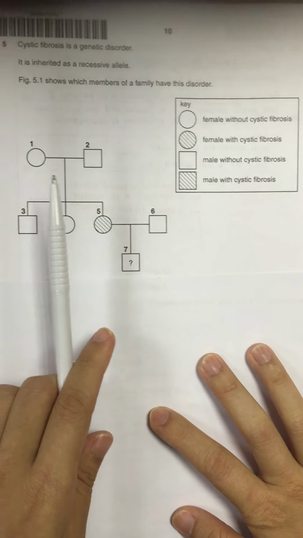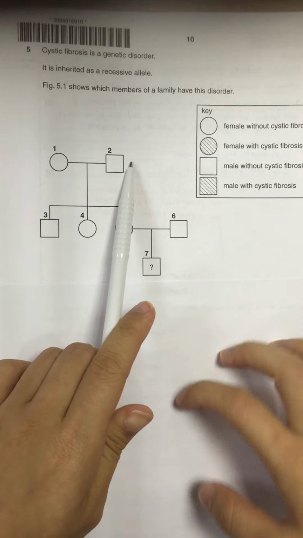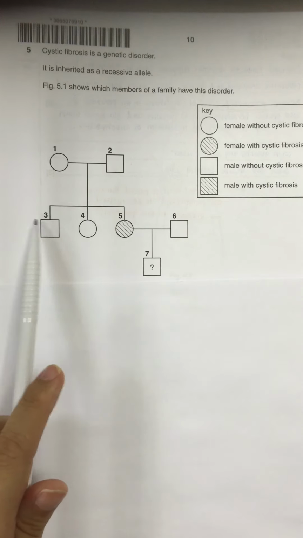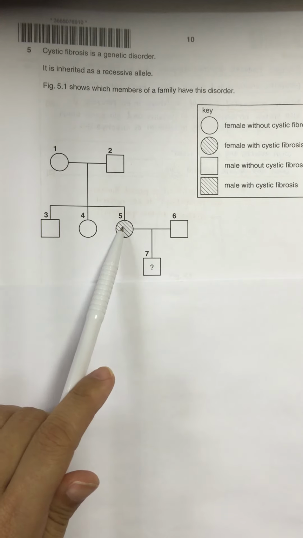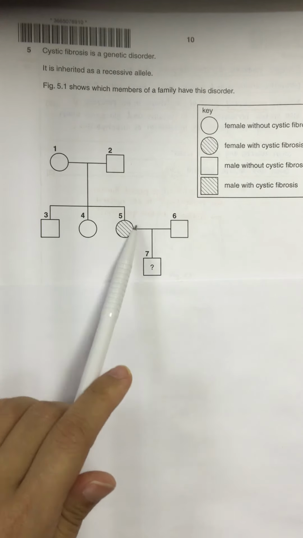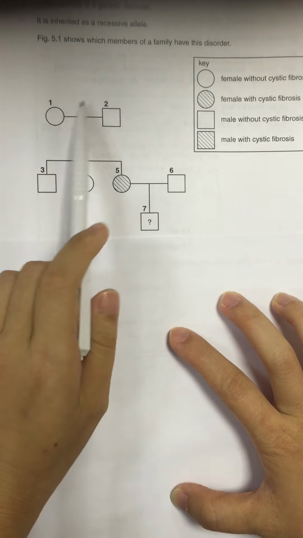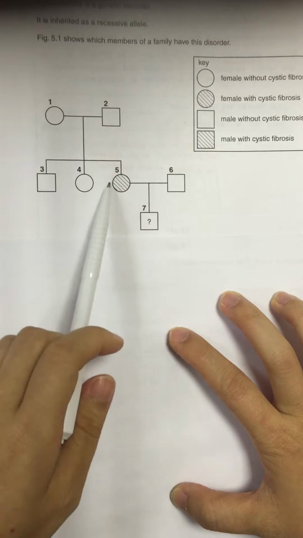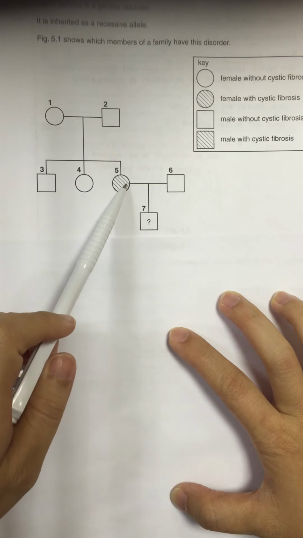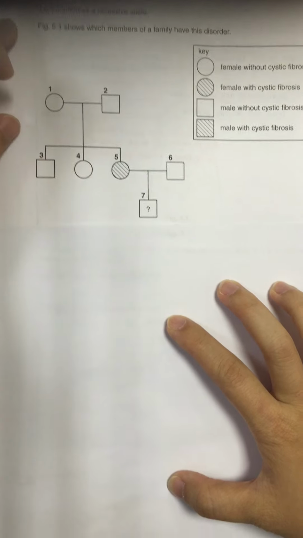So you take a look at parent 1 and 2. They have a total of 3 offspring, and one of the offspring is affected even though both parents do not express the disease. And this is only possible if each parent actually possesses one recessive allele, and this child inherits the recessive alleles from both parents.